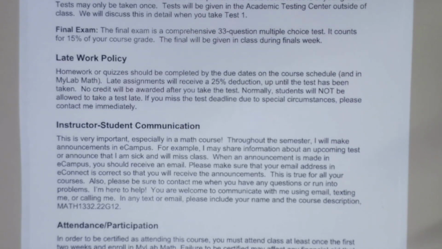Late assignments receive a 25% deduction up until the test has been taken. So all the assignments for test 1 can be done anytime up until you take test 1, whether it's late or not, but after that you can't go back. So make sure that you're staying on top of the homework.